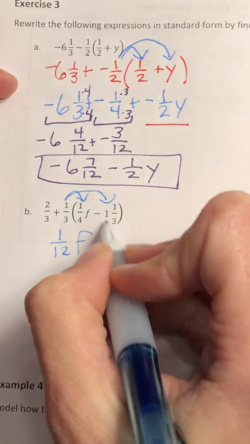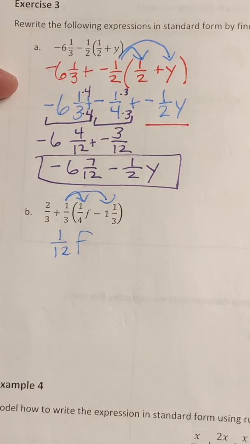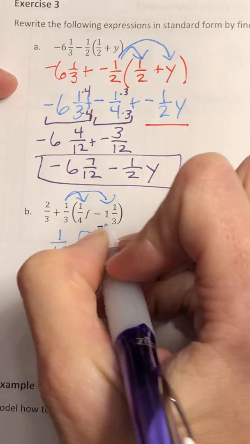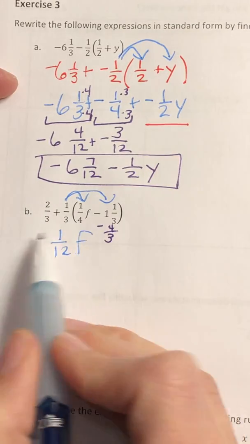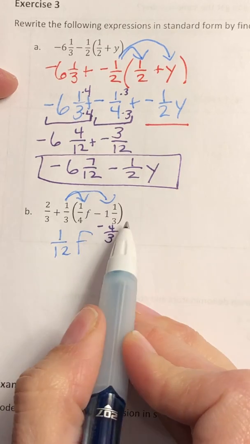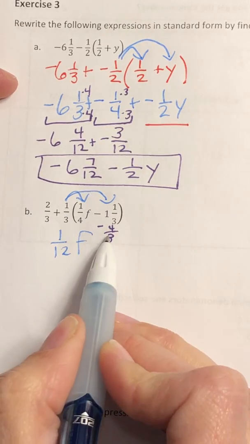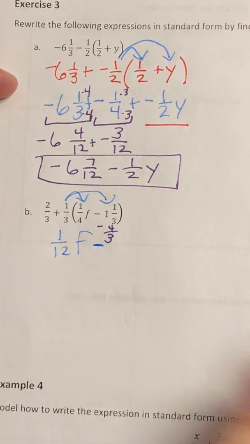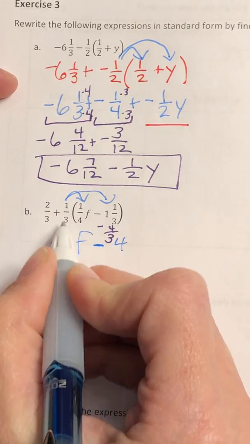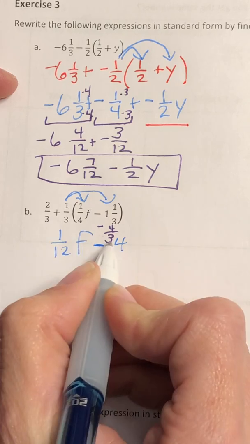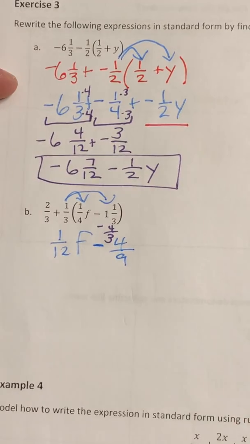If you change that to an improper fraction, you get -4/3. That might help you. So if you multiply those, multiply straight across, a positive times a negative is a negative. 1 times 4 gives me 4, and 3 times 3 gives me 9.